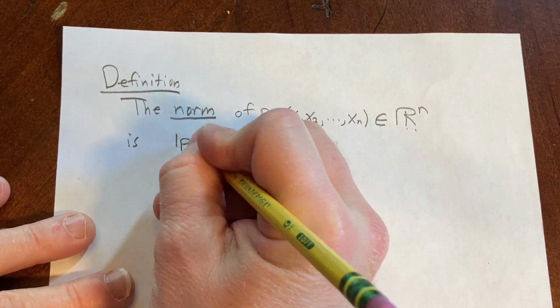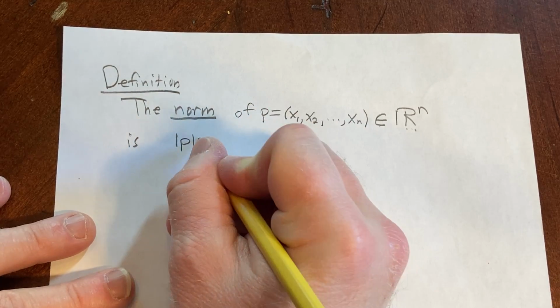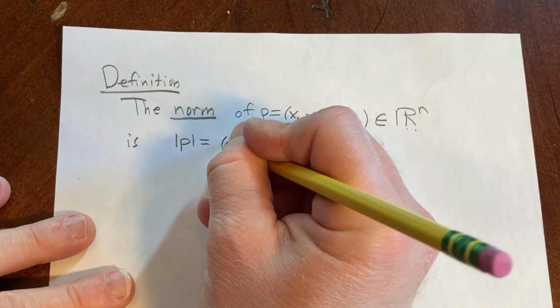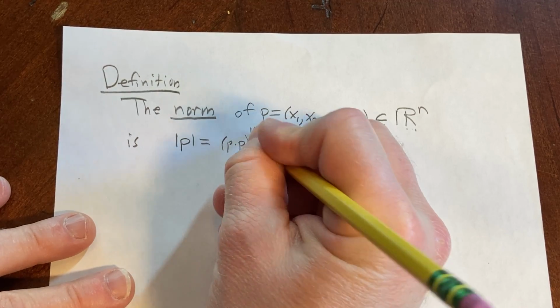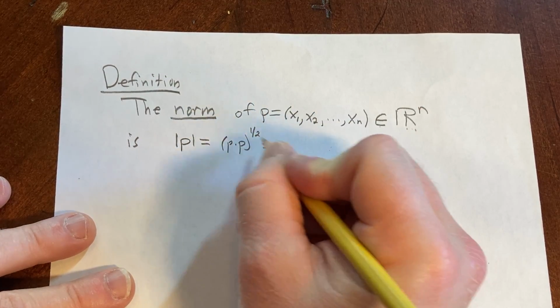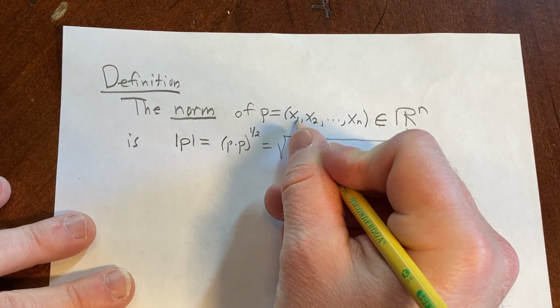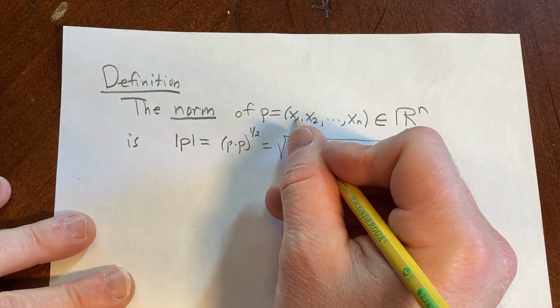norm, we use a bar. Some books use 2 bars. It depends on the textbook. This is equal to, and it's basically P dot P to the 1/2. Okay, or the square root of P dot P. So it's the square root of, and you're just dotting it with itself, right? You're computing the inner product of it with itself.